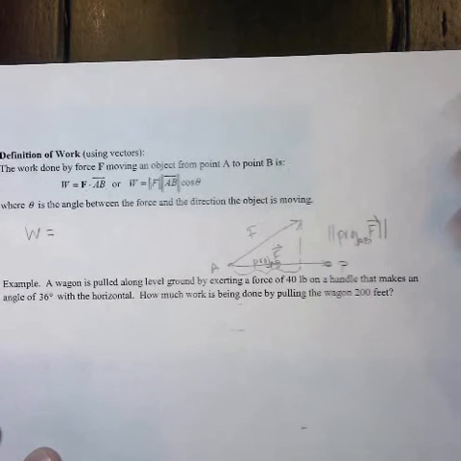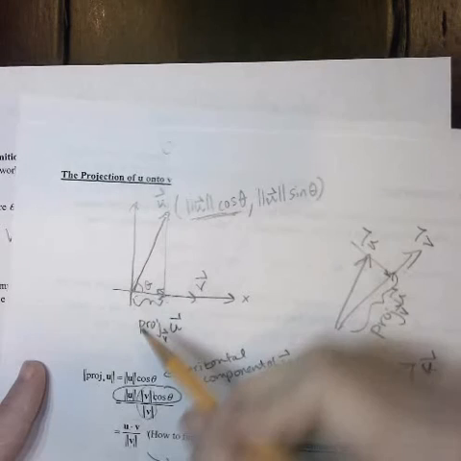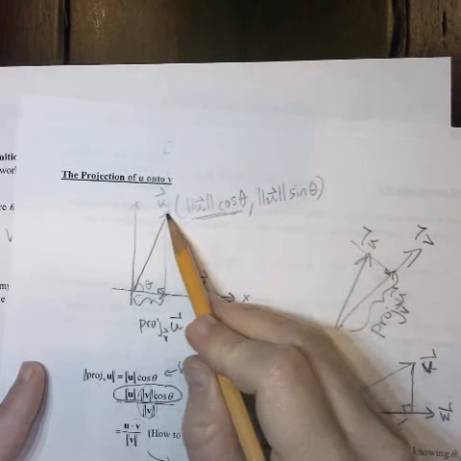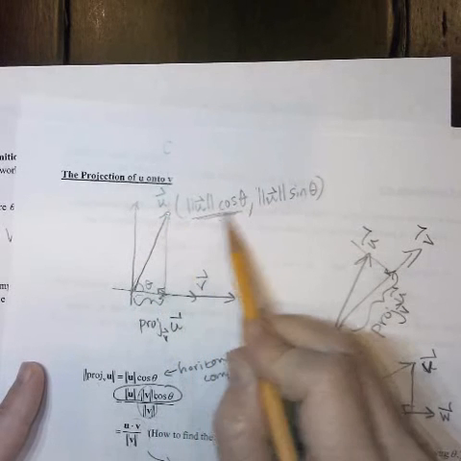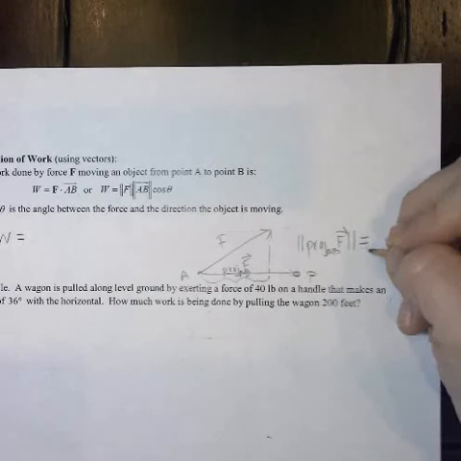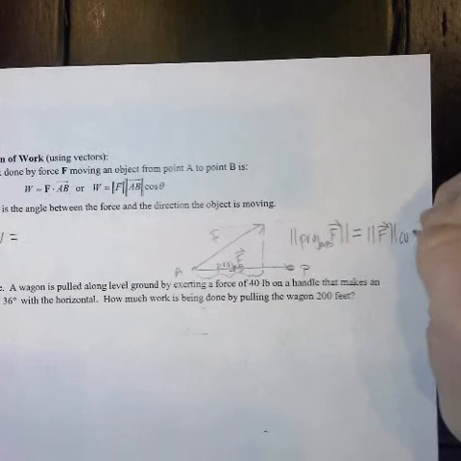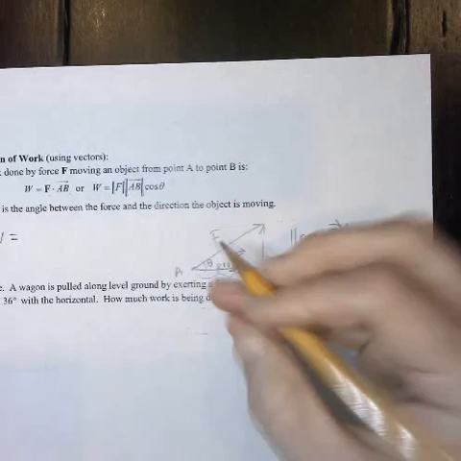And the magnitude we showed back earlier, the length of this is equal to the first component of U here, well that's F here, so that is the magnitude of F times the cosine of theta, where theta here is the angle between the force and the direction of the motion.